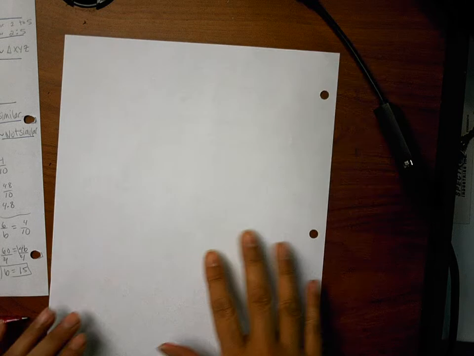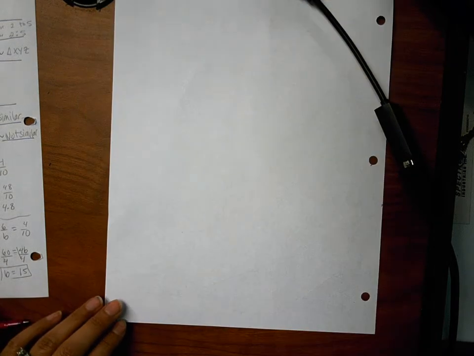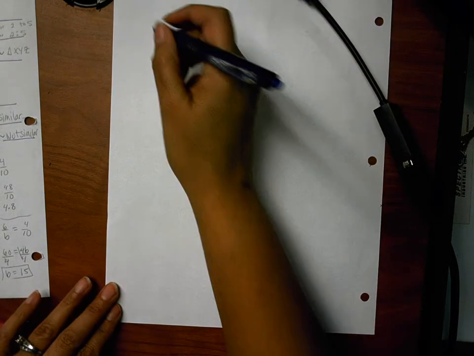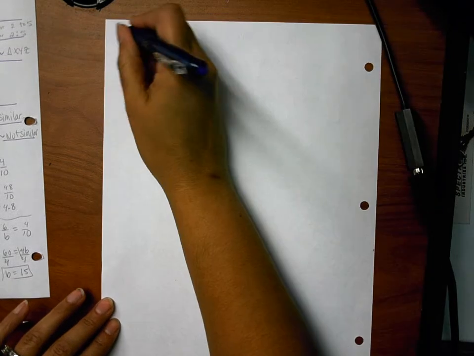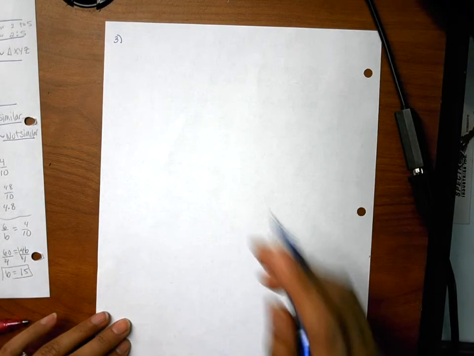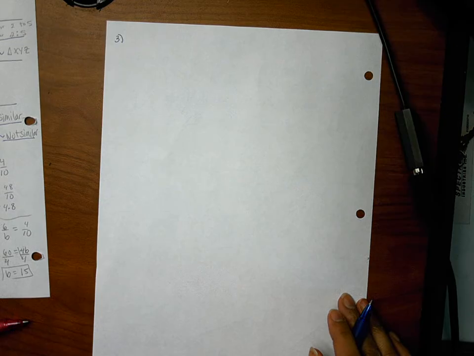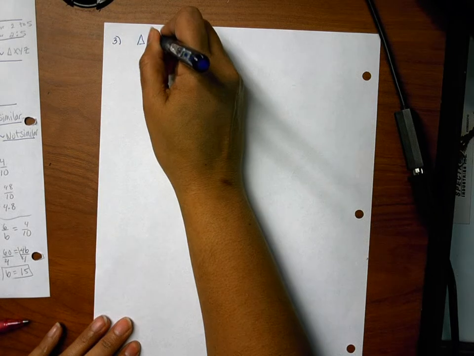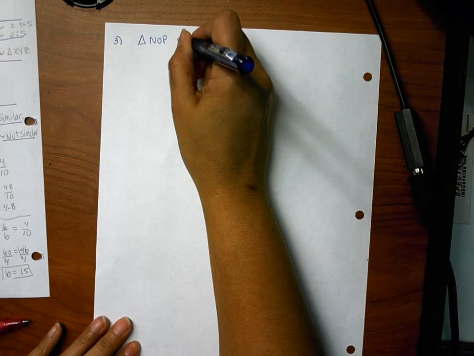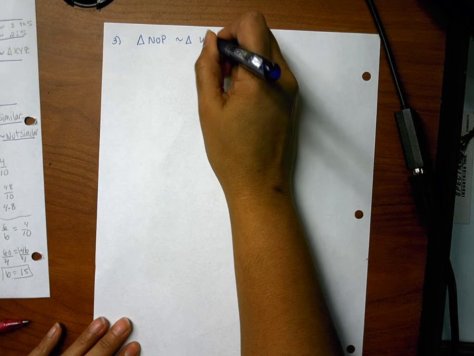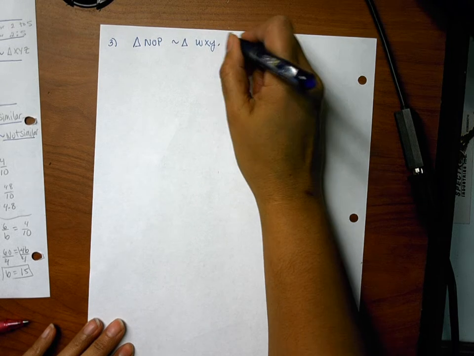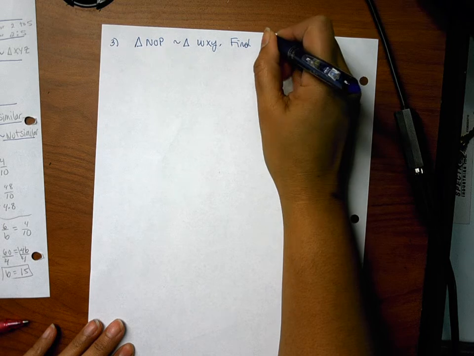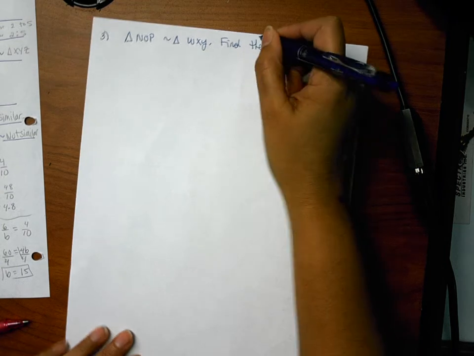Okay. Moving along, and we'll do some of these together in class as well. Number 3. Triangle NOP is similar to triangle WXY, period.